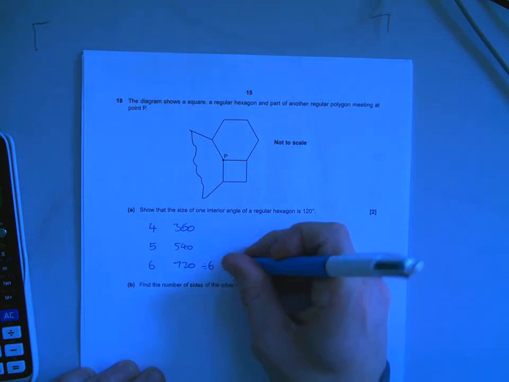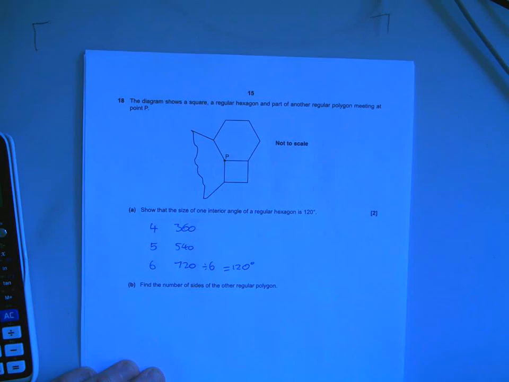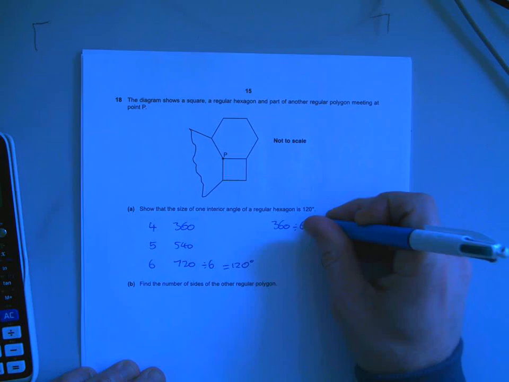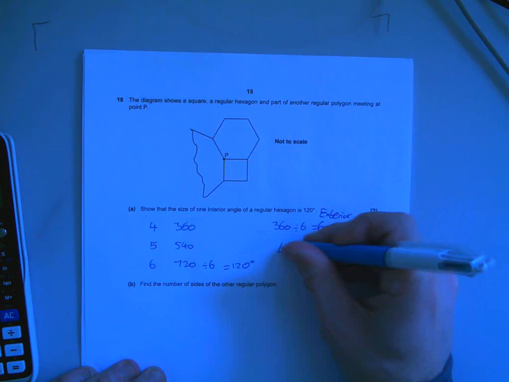Okay? That would work. Or you could say to yourself, we could work with the exterior angles. So 360 divided by 6 gives you 60. So the exterior angle is 60. And then we know the exterior plus the interior is equal to 180.